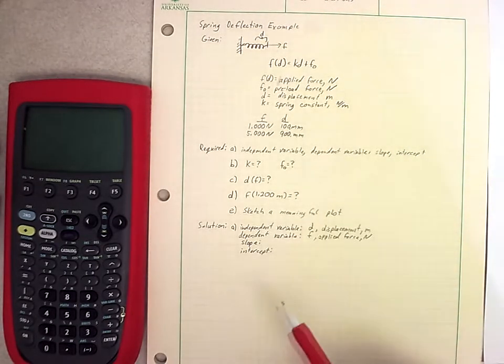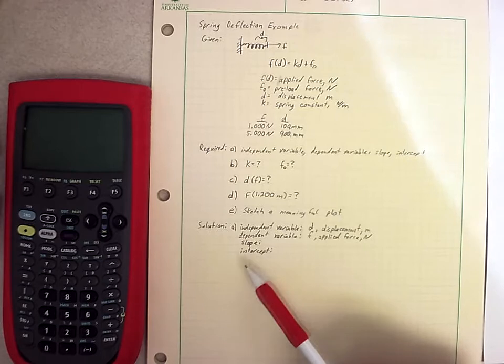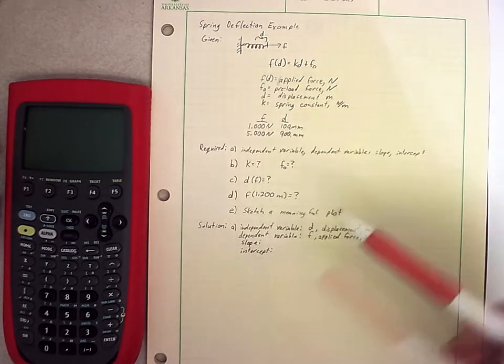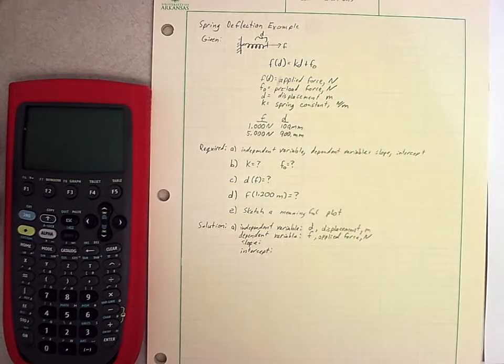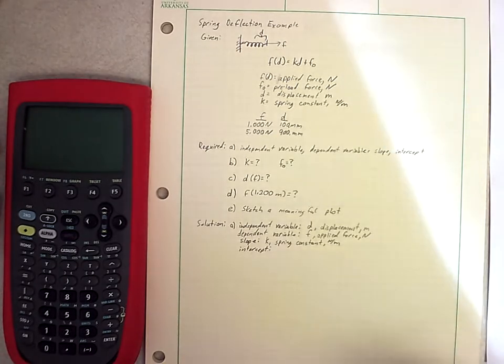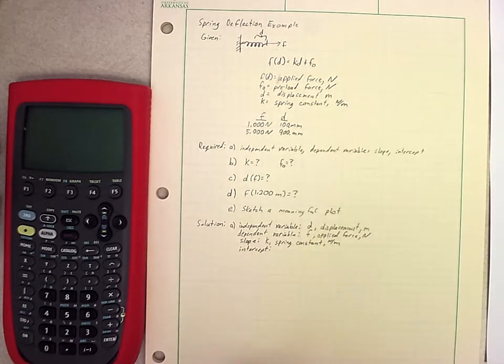So we have our independent and dependent variable. Then the slope, so if we have a linear function, the slope is the value that is multiplied by our independent variable. So here we see that k is multiplied by d, so there we see slope is k, our spring constant, which is newton per meter. And they told us in the problem that the units were newtons per meter, but if we didn't know that, we could figure out the units on k by knowing that it's going to get multiplied by meters, and it has to come out to be a unit of force, a newton.